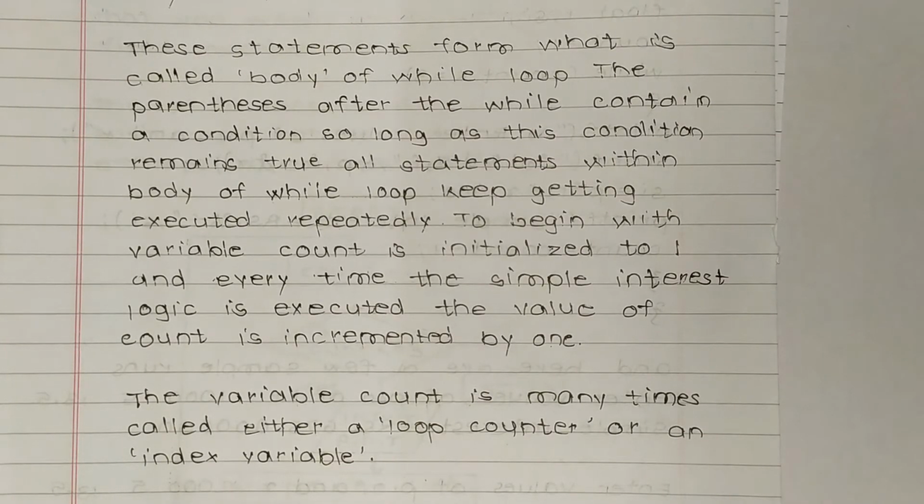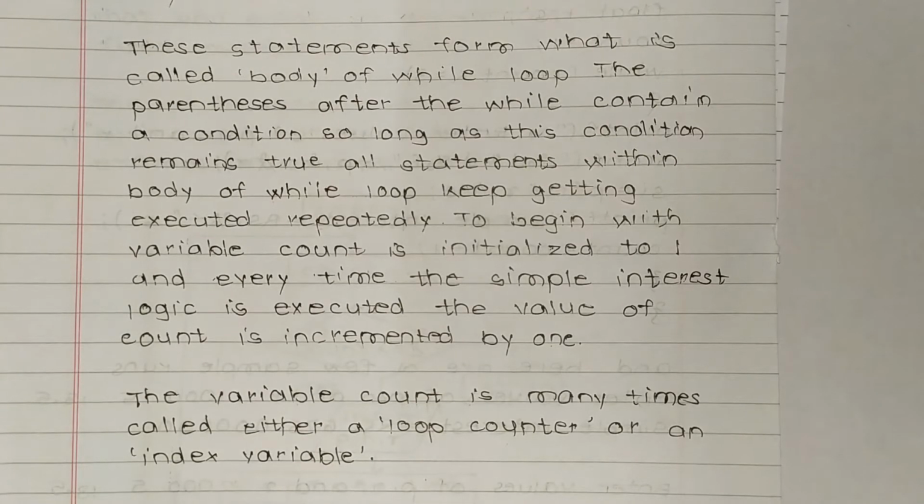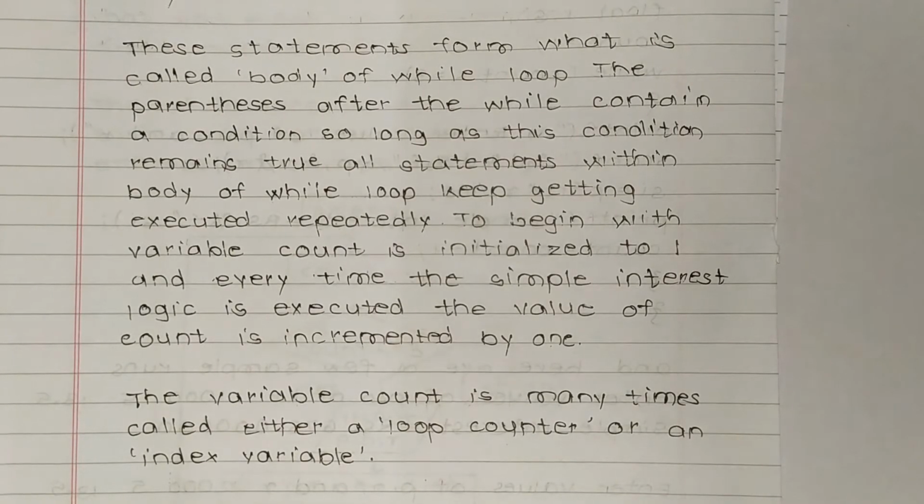The parentheses after the while contain a condition, so long as this condition remains true. That means count up to 3, count up to 4, until this condition remains true, so this will count. While the condition remains true, all statements within the body of the while loop keep getting executed repeatedly.